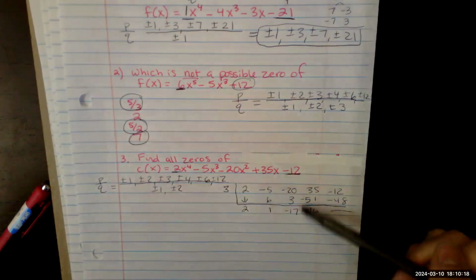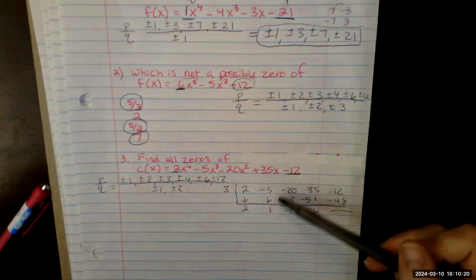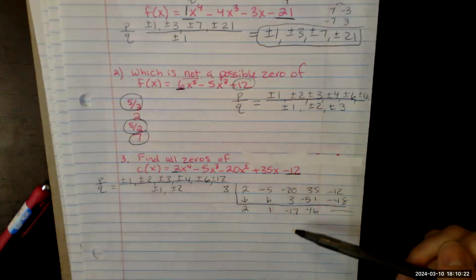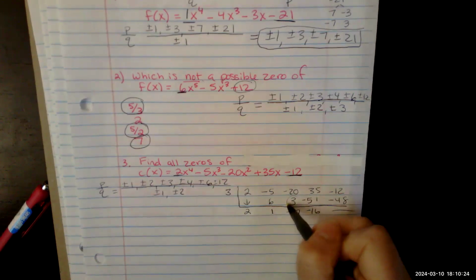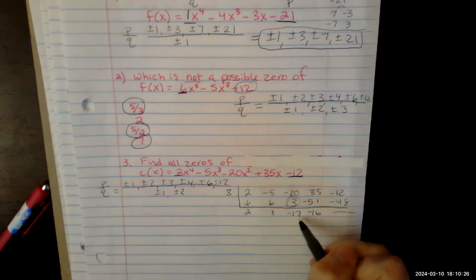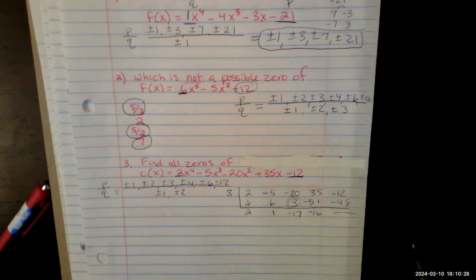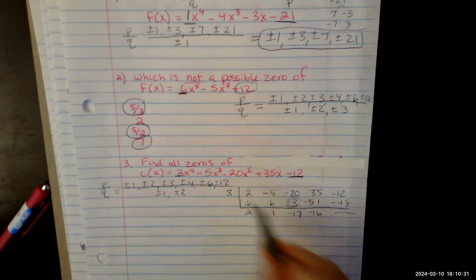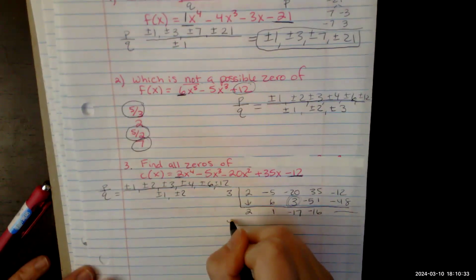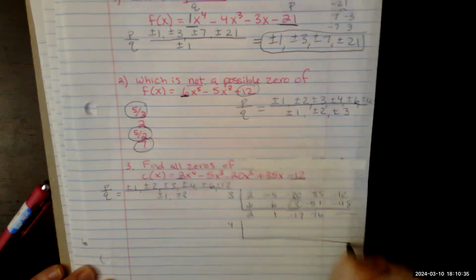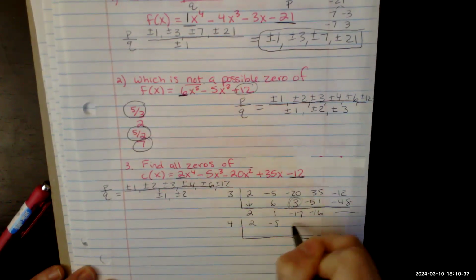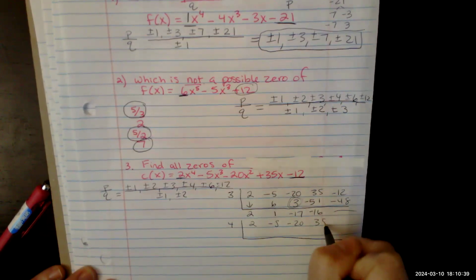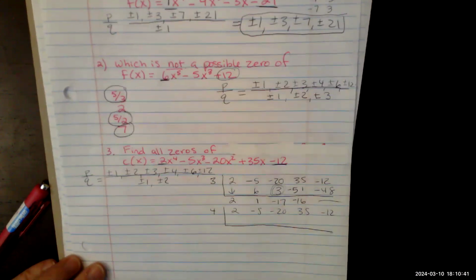I guess you could say this was one of my issues, that this wasn't big enough, because then I had a large number here that made these bigger and bigger and bigger. So I'm going to maybe try something a little larger to see if that helps. Okay, let's try 4.